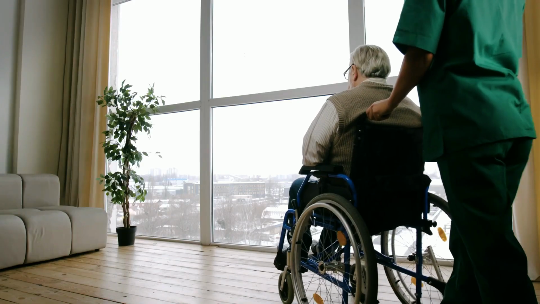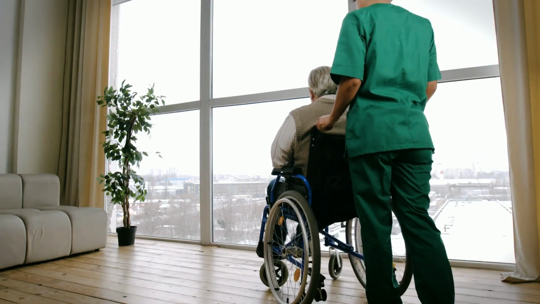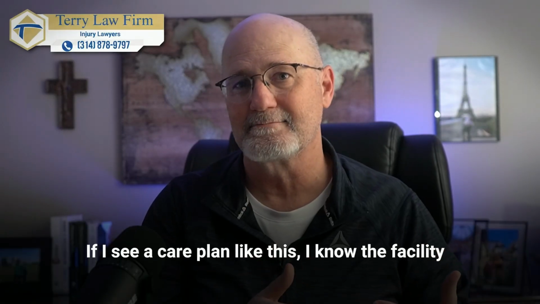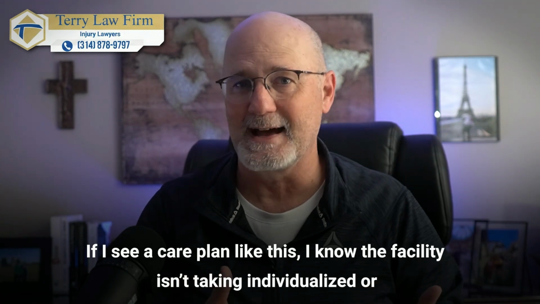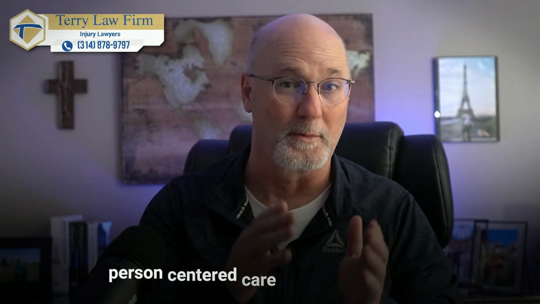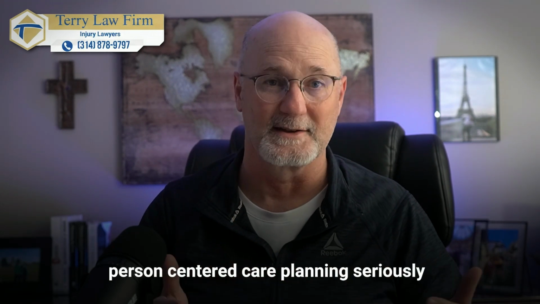See, this is a boilerplate plan. Well, actually, I'm not even sure this would qualify as boilerplate. It's just bad. So it could apply to any resident in any facility for the most part. And if I see a care plan like this, I know that the facility is not taking individualized or person-centered care planning seriously. Now look, on the opposite end of the spectrum, here's what a good care plan looks like for the same resident, someone who's at risk for developing pressure injuries.